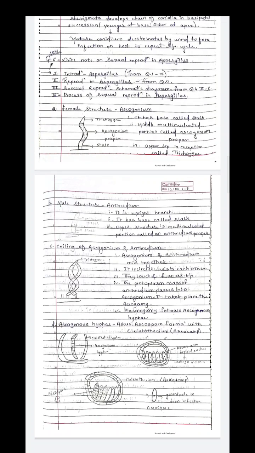This is called plasmogamy. This is another important term, plasmogamy, that means transfer of the protoplasm from the male sex organ, the antheridium, to the ascogonium.